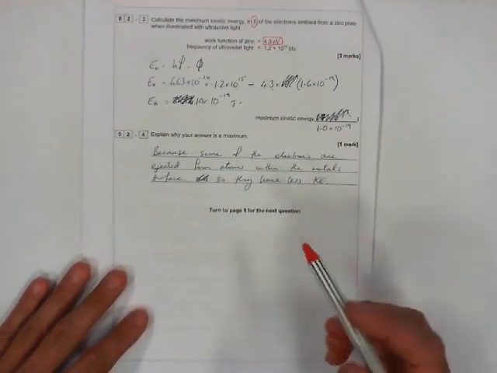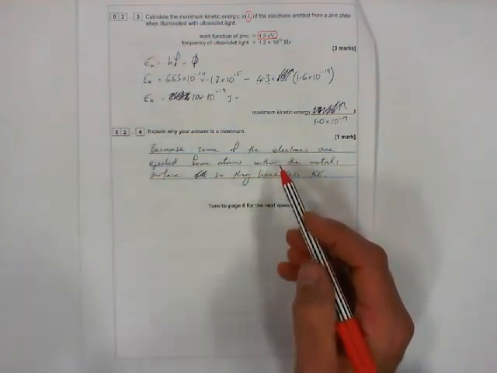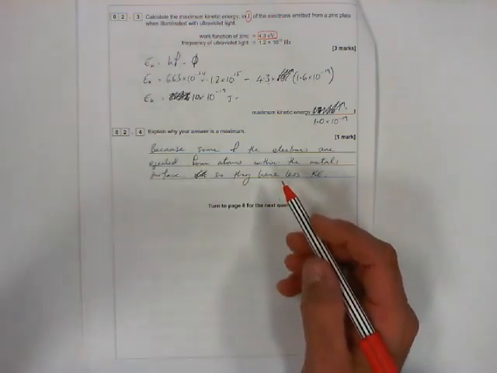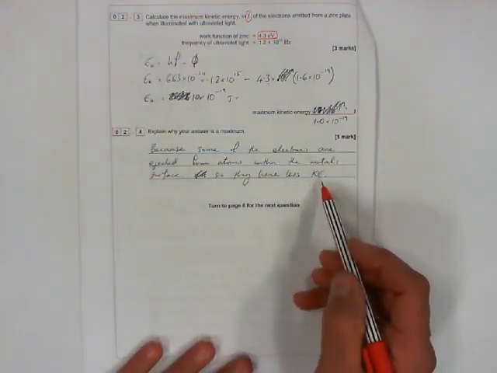We want to explain why this answer is maximum. Well, some of the electrons are ejected from atoms within the metal's surface. They're not really below the surface, but they're deeper within the surface than the ones that are right on the surface, and so they have less kinetic energy. That's all there is to that.